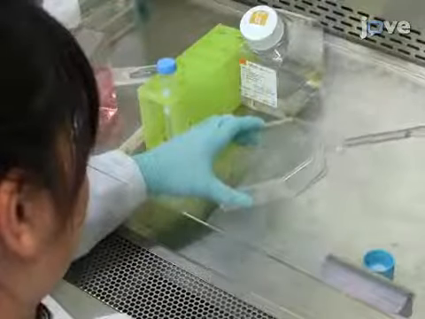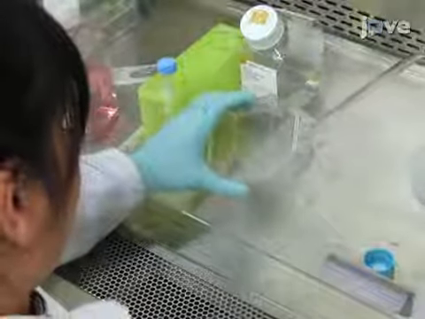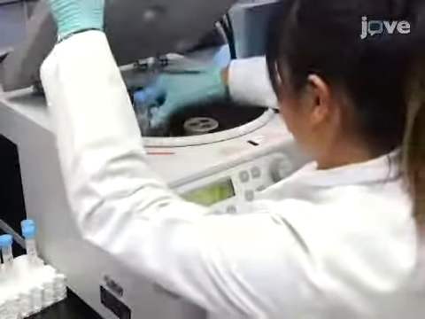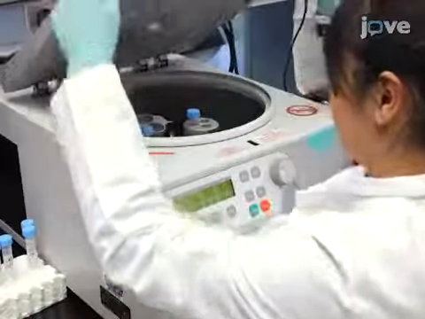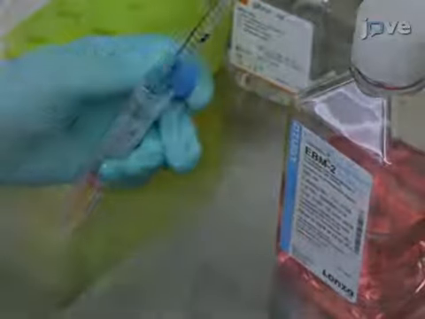Neutralize the trypsin by adding 5 milliliters of EBM2 complete medium. Collect the cells and centrifuge at 290 times G for 5 minutes at 4 degrees Celsius. Following centrifugation, discard the supernatant and resuspend the pellet in EBM2 complete medium.